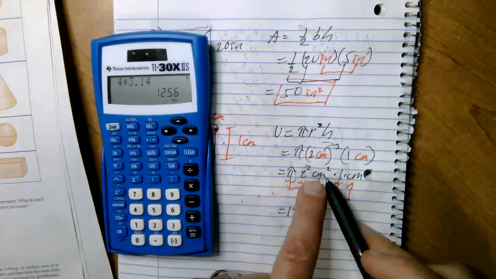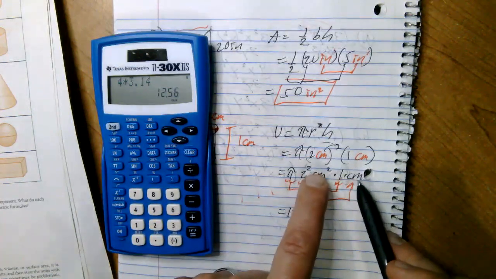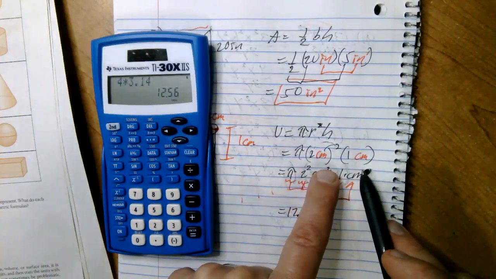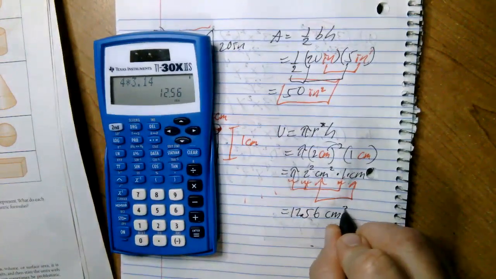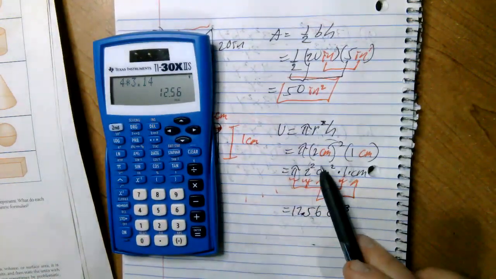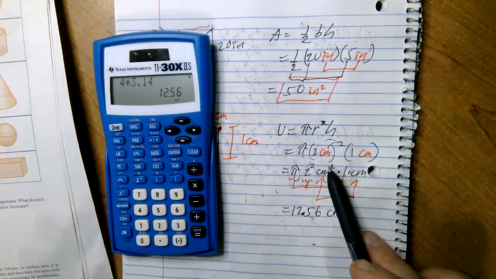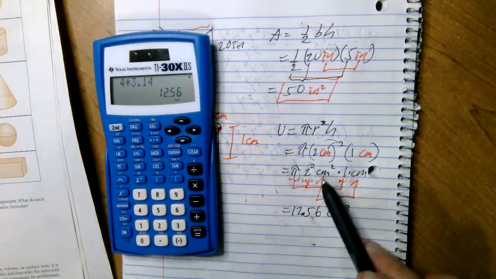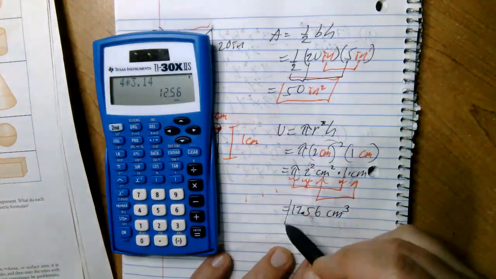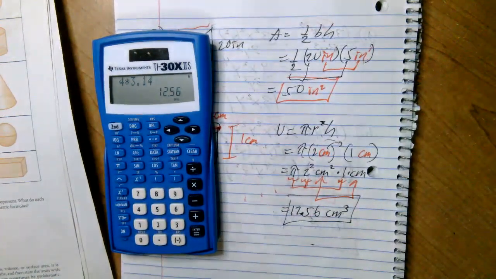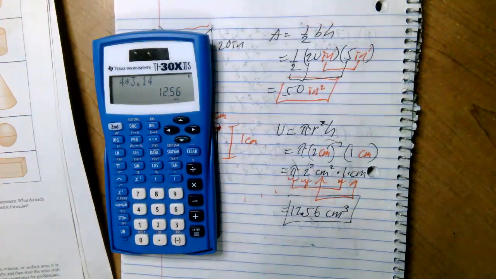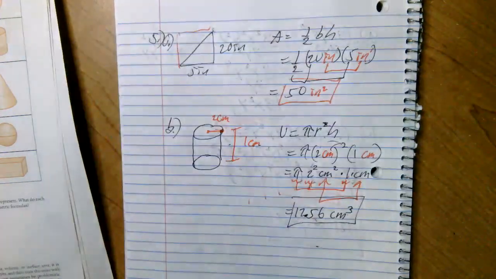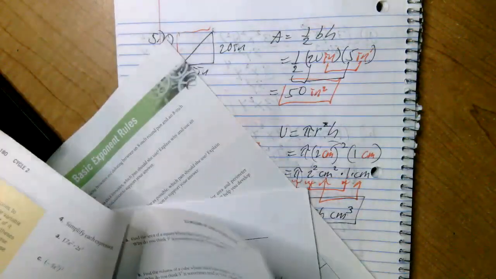But now there's 2 of these centimeters. There's 1 of these here. So when I multiply these together, remember, you're going to add the powers, or 2 plus 1 is 3. So this should really be centimeters cubed, right? It's kind of like an x squared and an x, 2 x's, 1 x is really 3 of them all together. They just happen to be centimeters now. But there you go. So your volume would be 12.56 centimeters cubed, right? Okay. Then the last one like that.